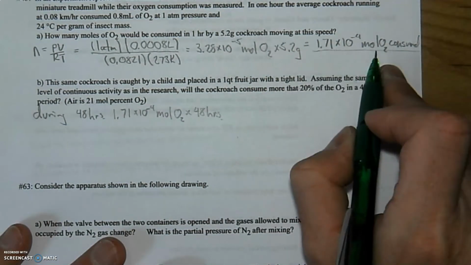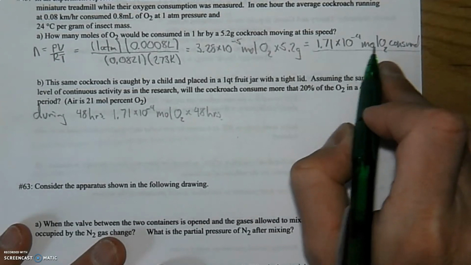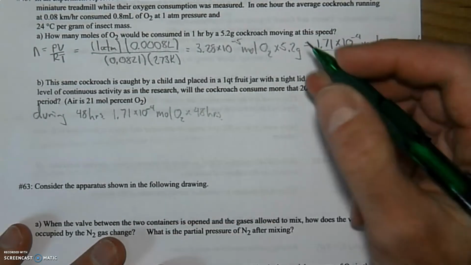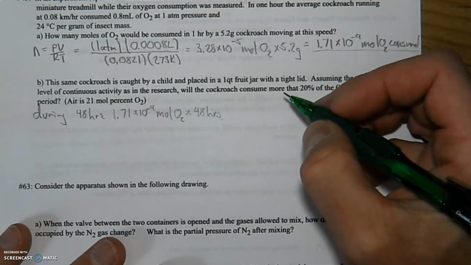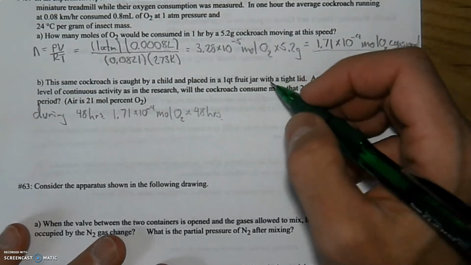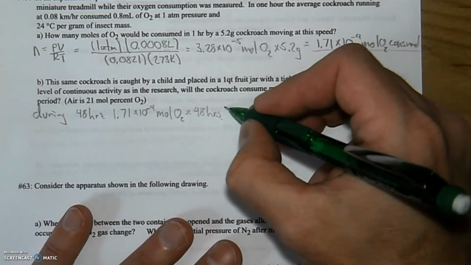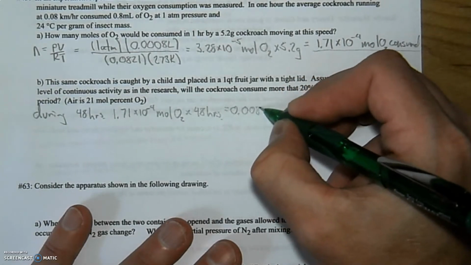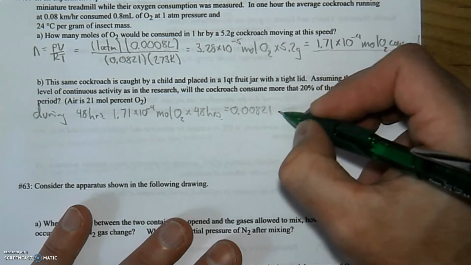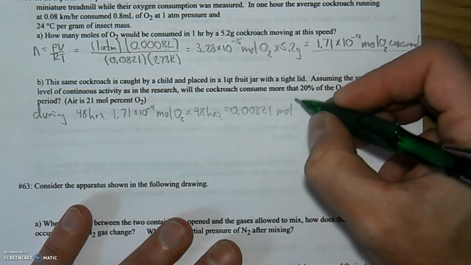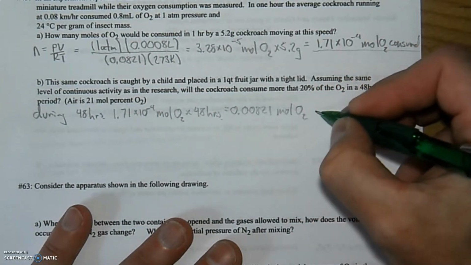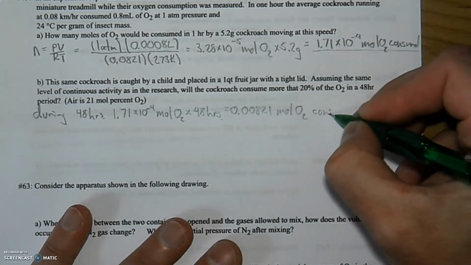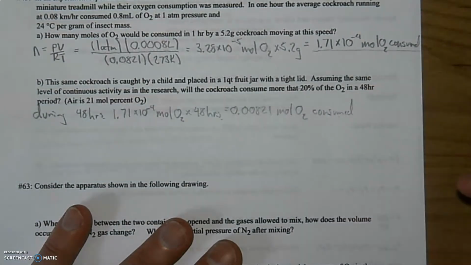If we take a look at that, we get 0.00821 moles of oxygen consumed. So that's how much it would consume.